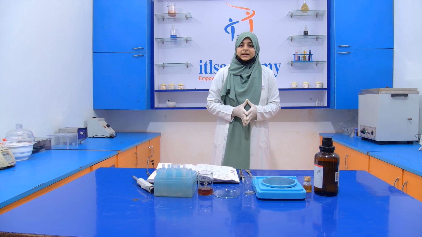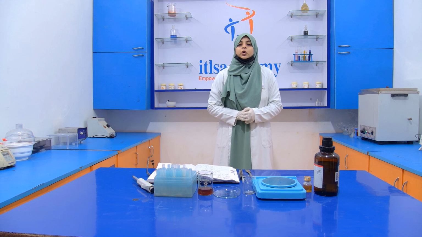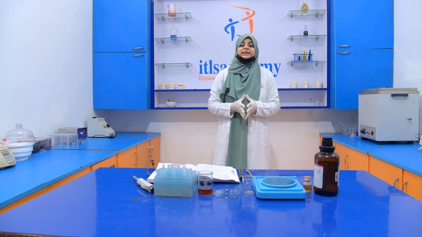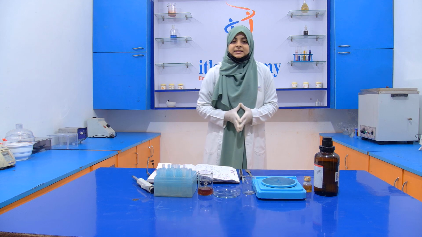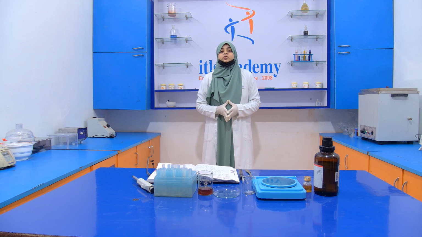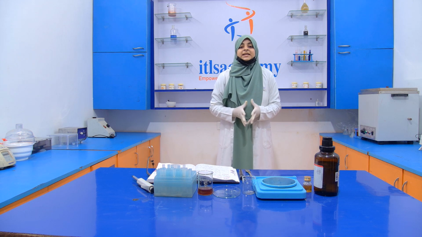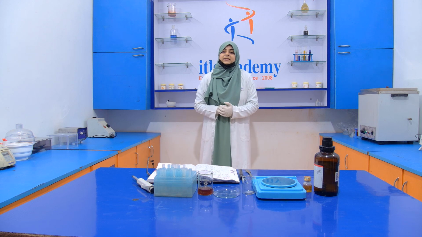Today we are going to perform another adulteration experiment, that is the detection of artificial sugar syrup in honey. The method that we are going to use for the detection is known as the Fiehe's test method. First of all, we have to know what this adulterant is, and why invert sugar acts as an adulterant.